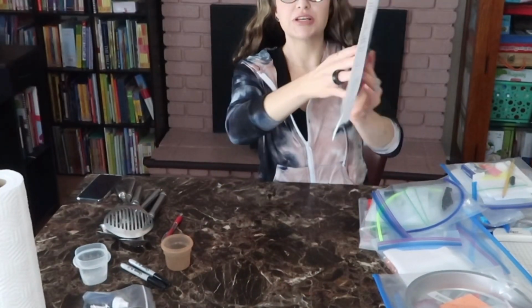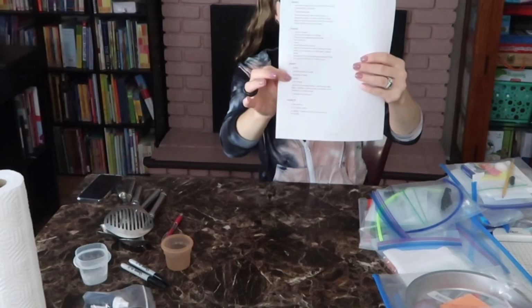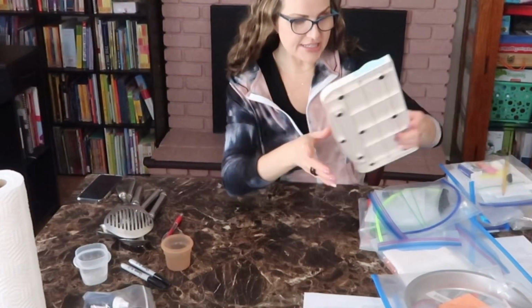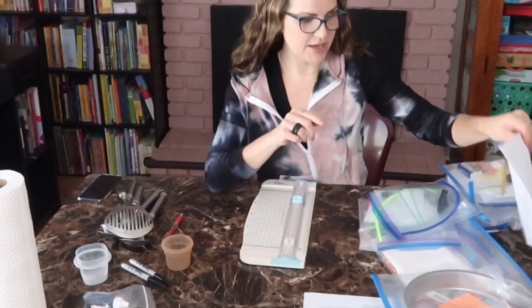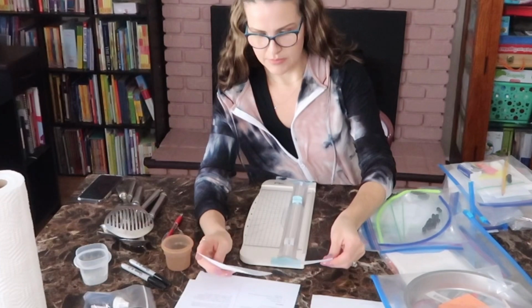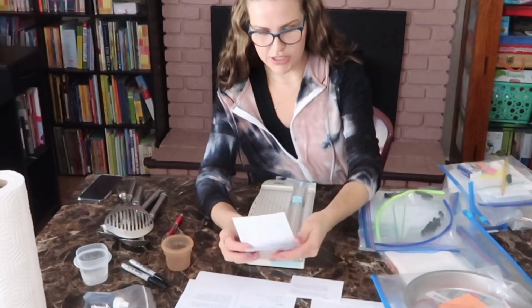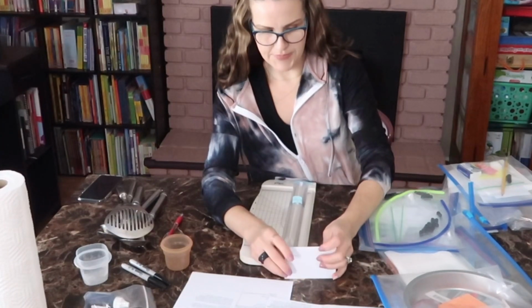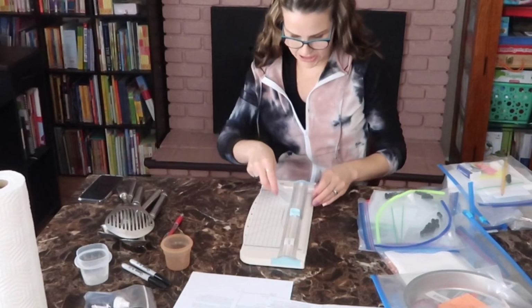Yeah, you guys, so look, everything is checked off. So now I'm going to start cutting the lessons and taking them to the bags. I'm gonna cut them all first, and then we'll tape them all. I think that that will be like the easiest way to do it.